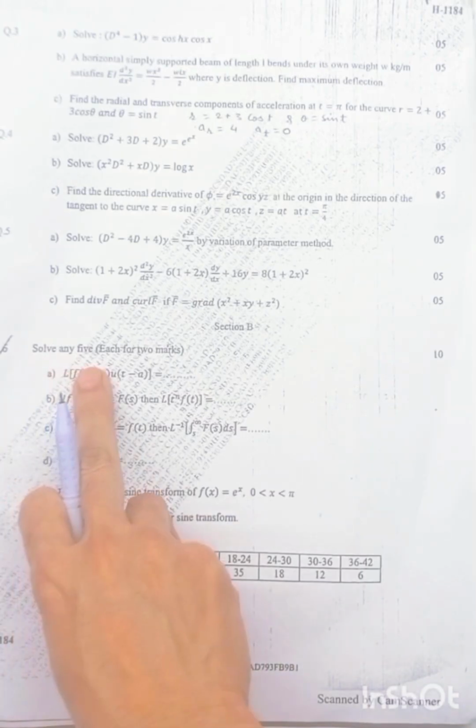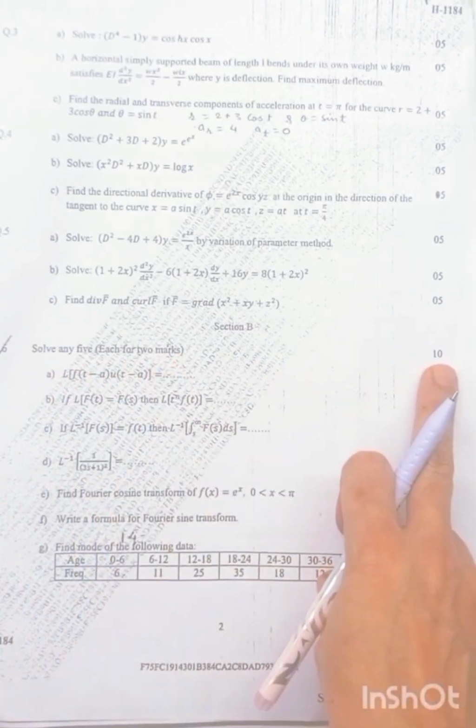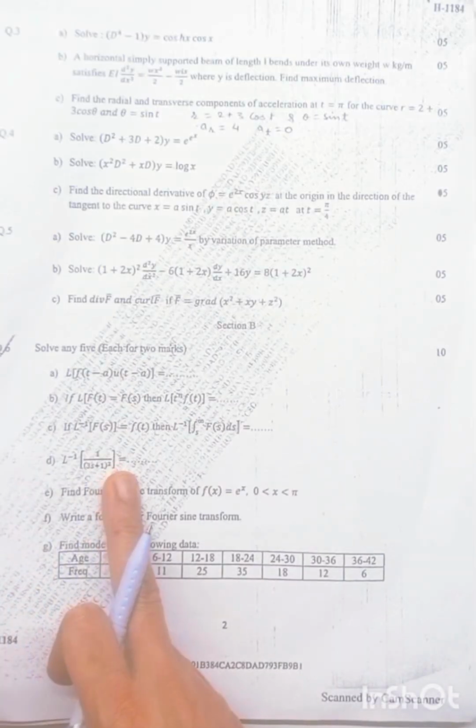Today we will solve the Laplace Transform PYQ from section B, question 6 to 10. So this is the first question that we are solving. Solve any 5, each for 2 marks, as for 10 marks. A, B, C, D. These 4 questions are on Laplace Transform that we are solving today.